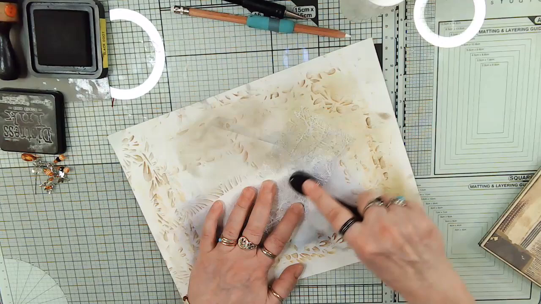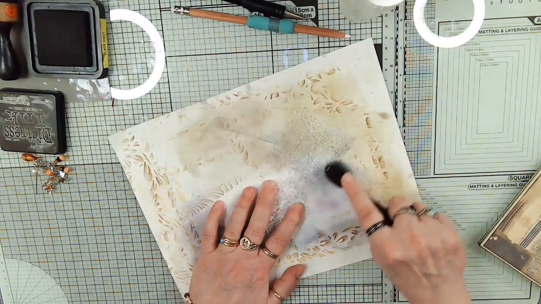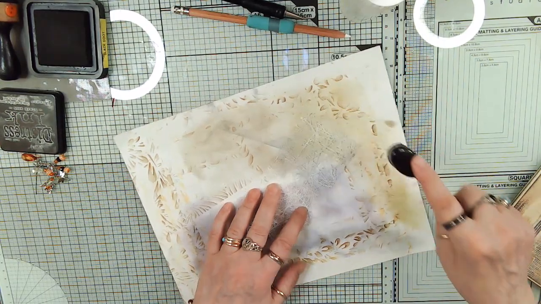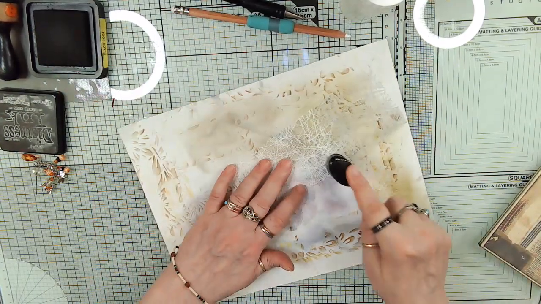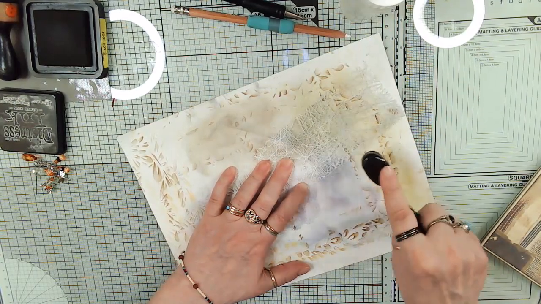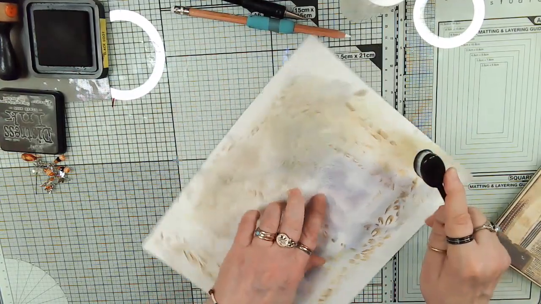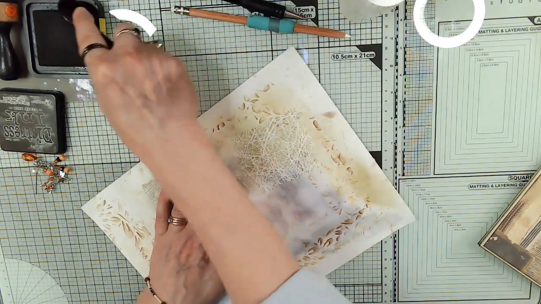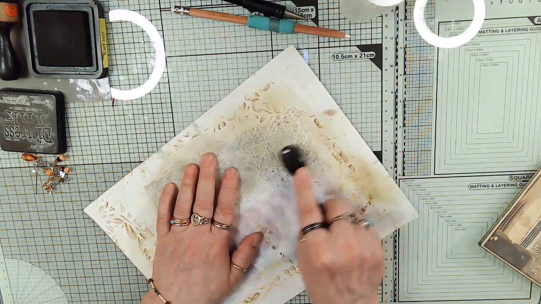not variegated, is that the word? A variety of colors. Darknesses on here to match the stenciling at the top. Not to match it, but to complement the different shades at the top. I really don't know how this is going to turn out. I'm very apprehensive of it just looking stupid.